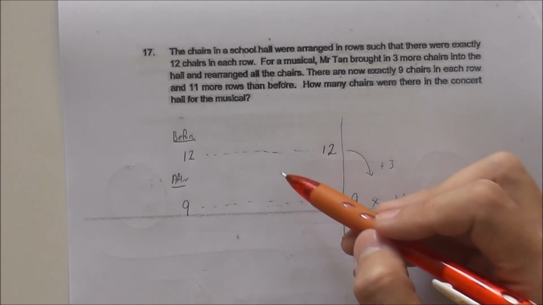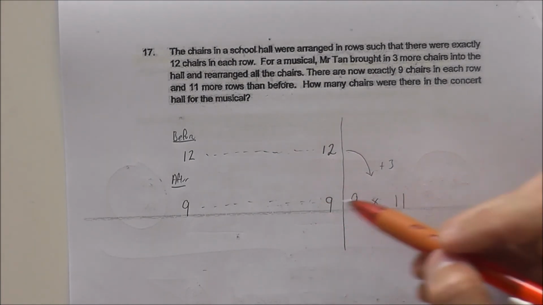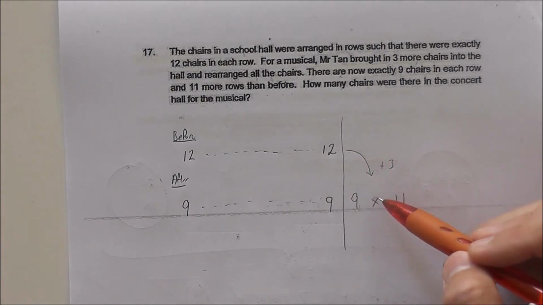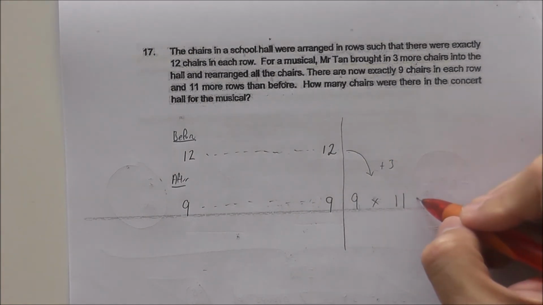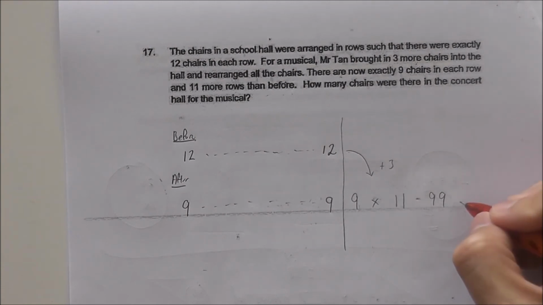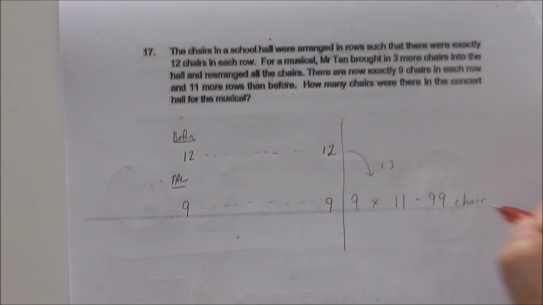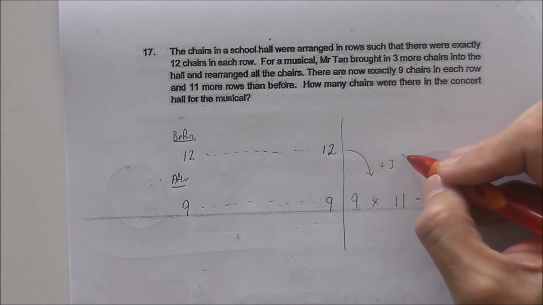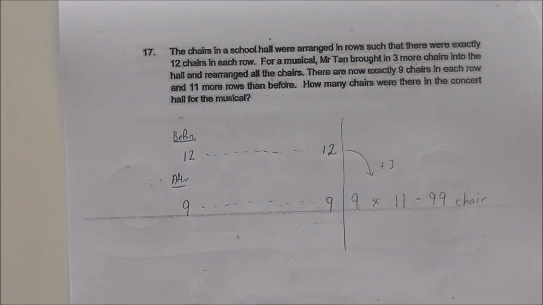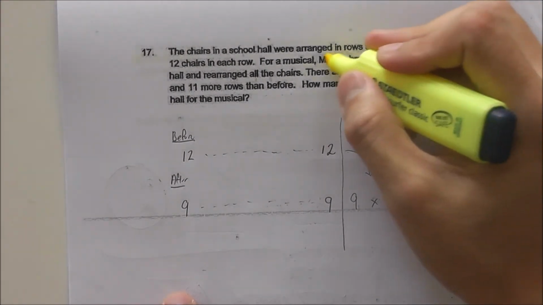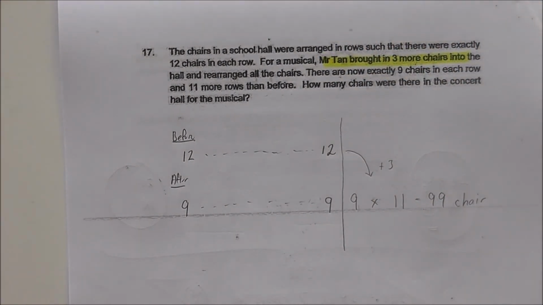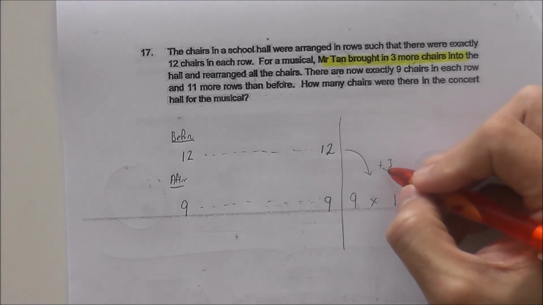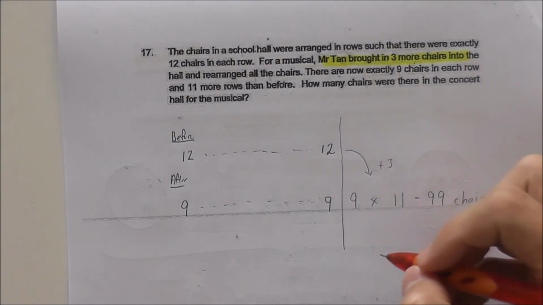Can you see that compared before and after, after the last row there is still 9 times 11, which is 99 chairs. Guys, where did this 99 chairs come from? This 99 chairs comes from the 3 that Mr. Tan put in, which is here. Am I right? So now I will eliminate this plus 3.